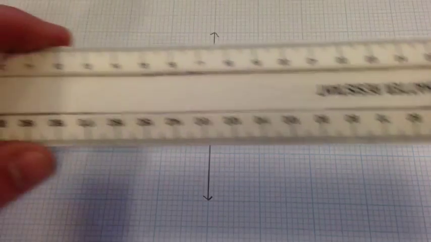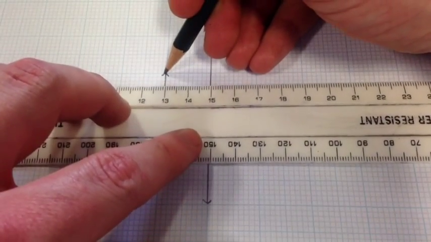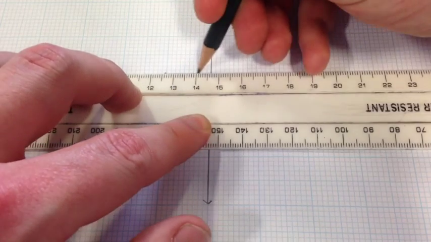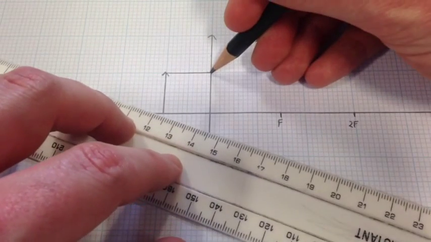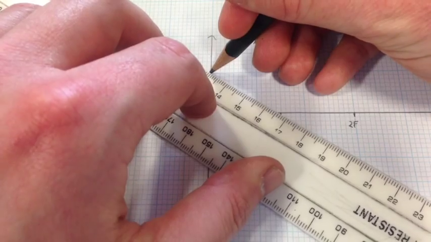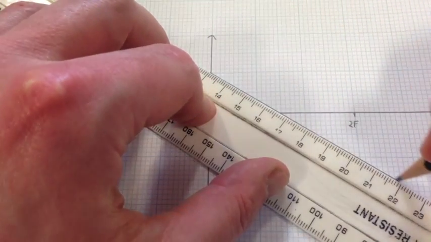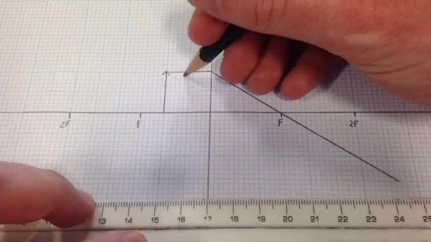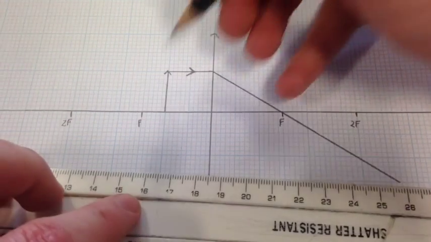Ray diagram for a converging lens when the object is between the focal point and the lens itself. We start with our parallel ray of light. If the ray of light is parallel to the principal axis, it will be refracted through the focal point, and we put an arrow on showing the direction that the light is travelling in.